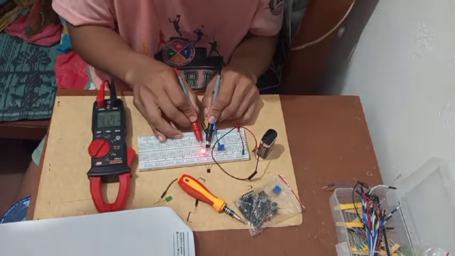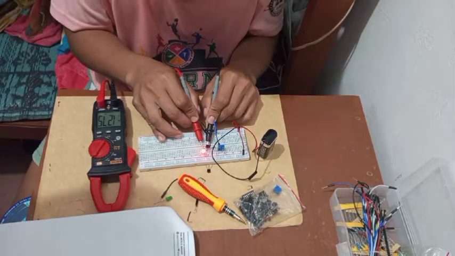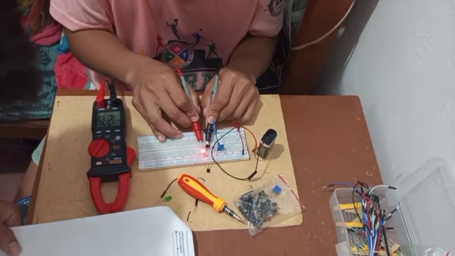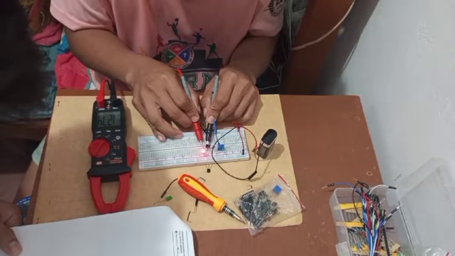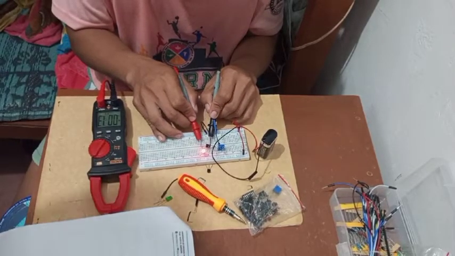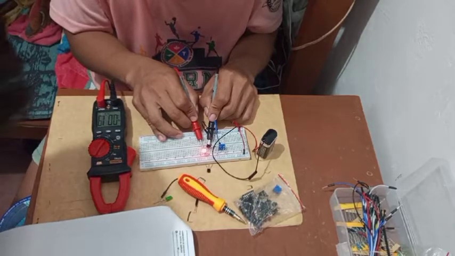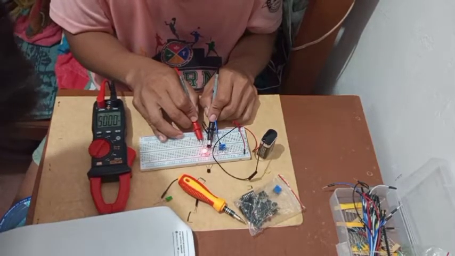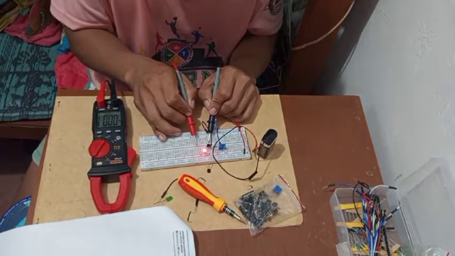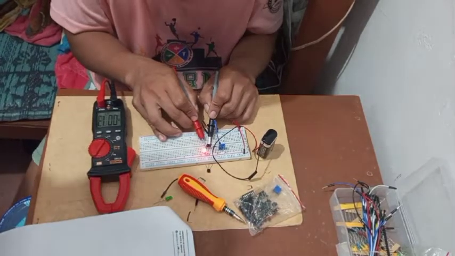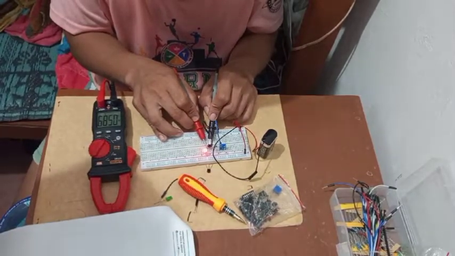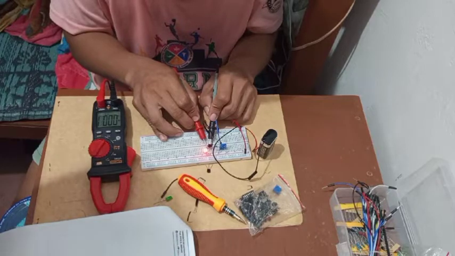And then we get 1.27 volts. Voltage drop in collector and emitter 1.86. Voltage drop in base and emitter 0.59.